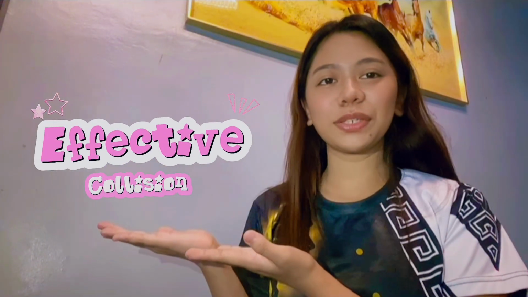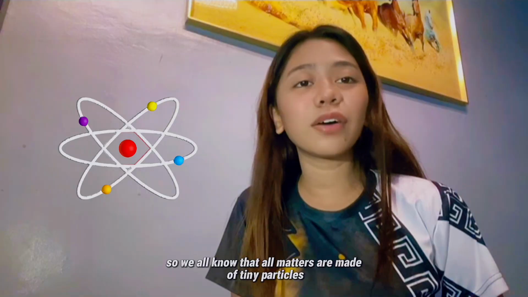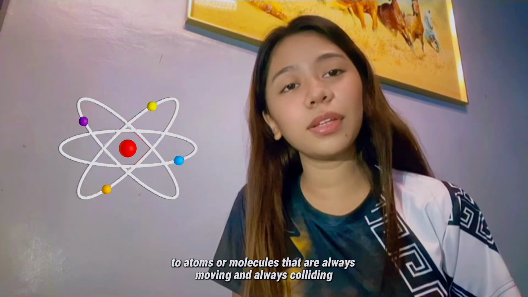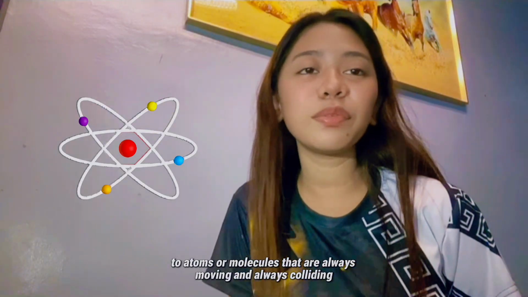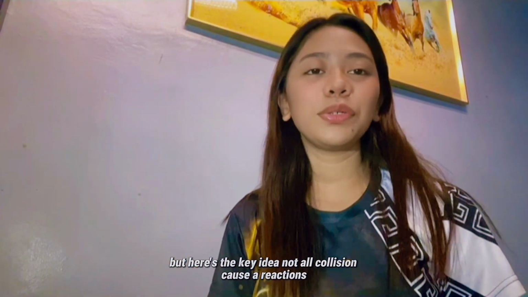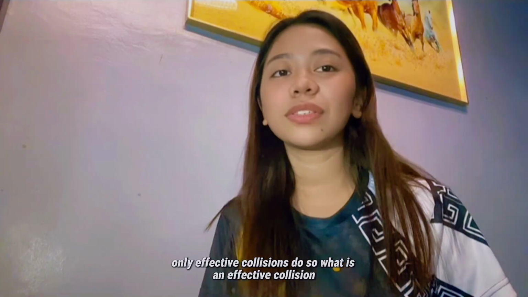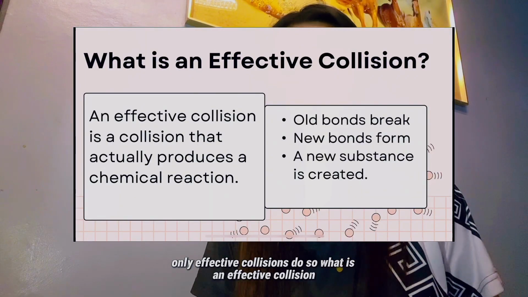So my topic is all about effective collision. So we all know that all matter is made of tiny particles, atoms or molecules, that are always moving and always colliding. But here's the key idea: not all collisions cause a reaction. Only effective collisions do. So what is an effective collision?